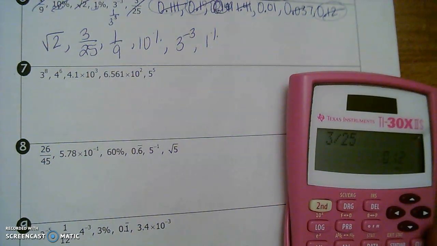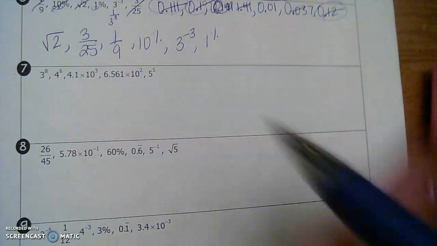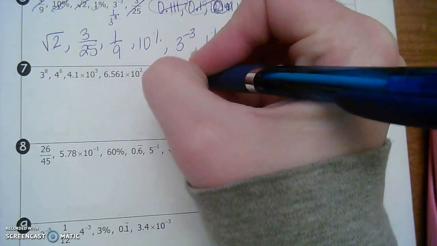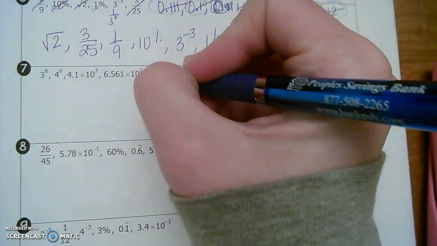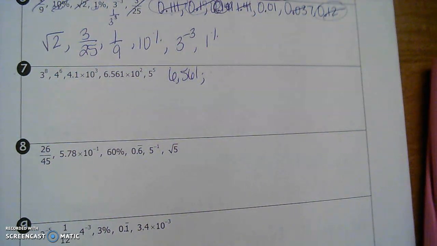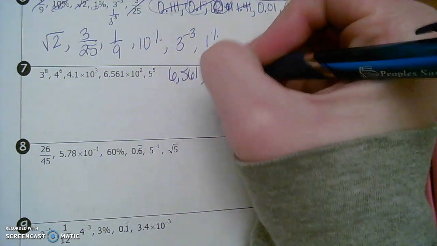So our second one, which is number 7, we have 3 to the 8th, which is 6,561. So I'm going to put a comma there so I can see it. 4 to the 6th is 4,096.